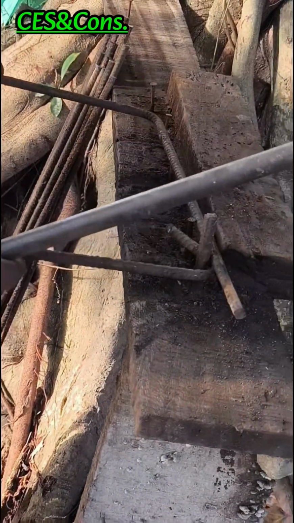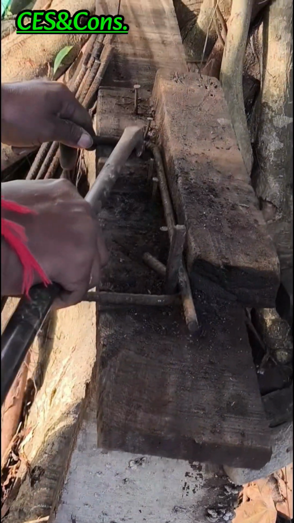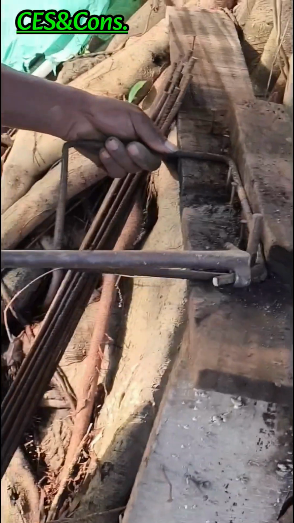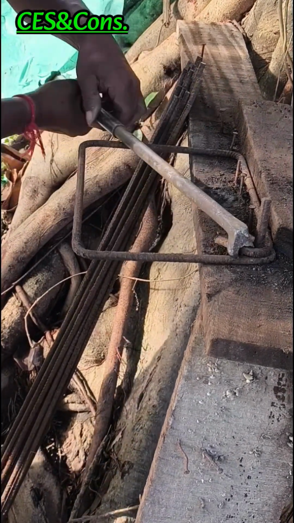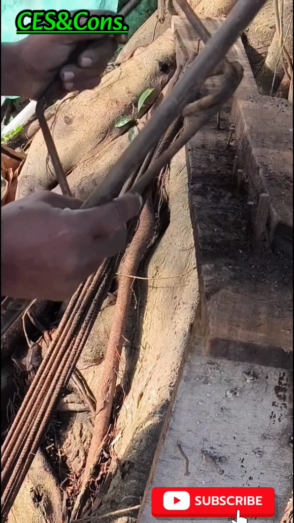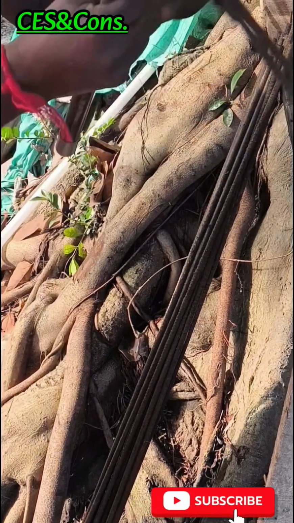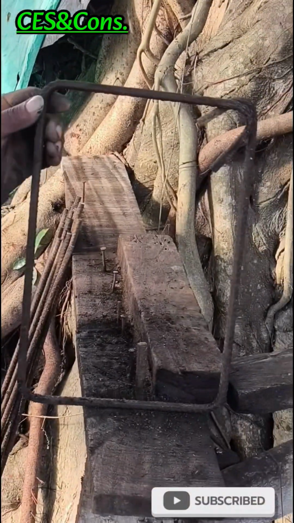The least of these three should be considered, and diameter of ties should be at least 1/4 of the diameter of the largest longitudinal bar, but not less than 6 mm. Lateral ties must enclose all longitudinal bars in the section.